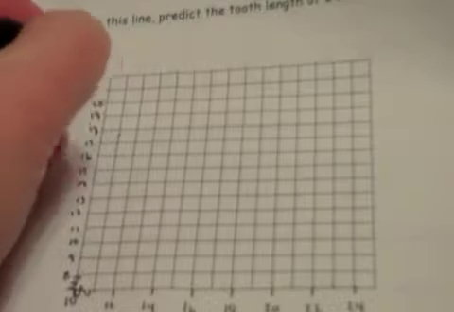I'm going to hope I have enough room going 8, 9, 10, 11, 12, 13, 14, 15, 16, 17, 18, 19, 20, 21, 22. This side is in millimeters and it is my tooth length. Let's create our scatter plot.